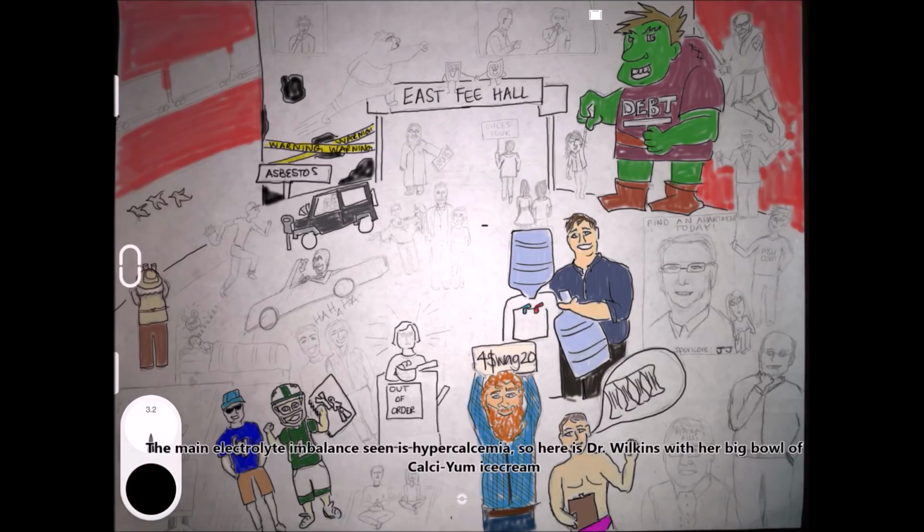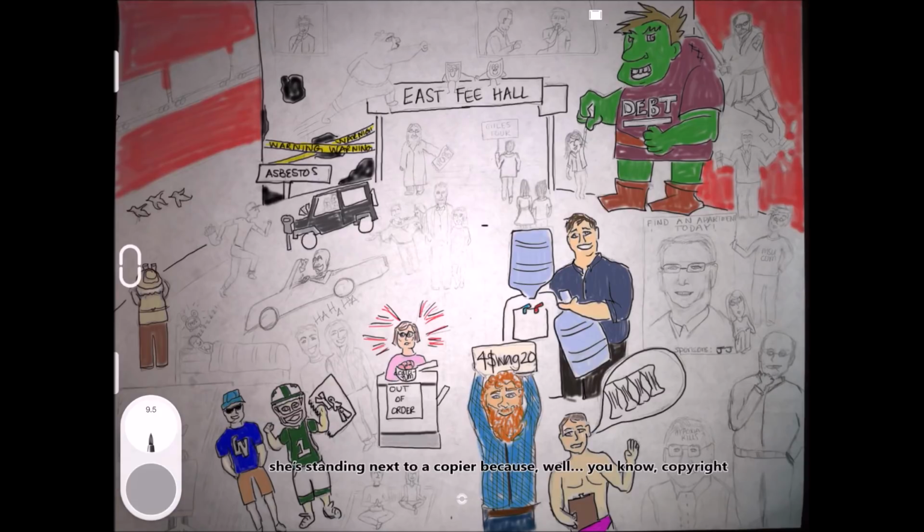The main electrolyte imbalance seen is hypercalcemia, so here's Dr. Wilkins with her big bowl of calci yum ice cream. She's standing next to a copier because, well, you know, copyright. All this calcium can lead to cardiac defects, notably ST segment elevation.